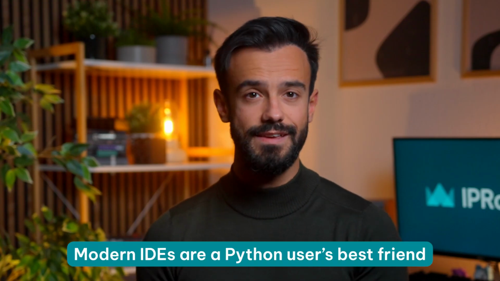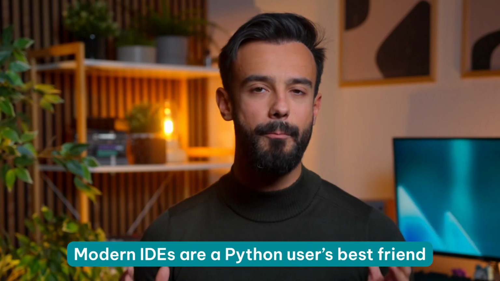Now that you know the most common Python syntax errors, let's see how to fix them. Use an IDE. Modern IDEs are a Python user's best friend. They automatically check your code as you type and usually mark potential errors with red. So keep an eye out for red underlines to catch errors early.